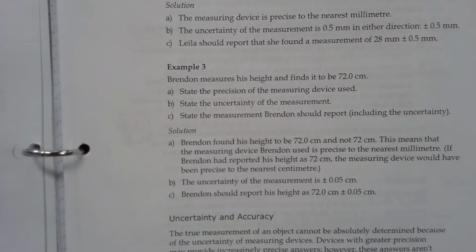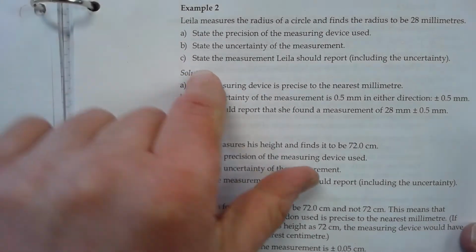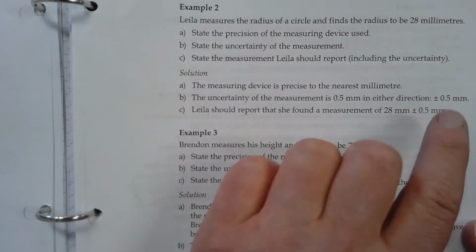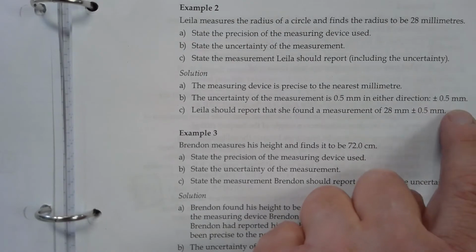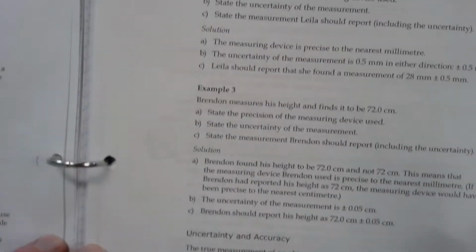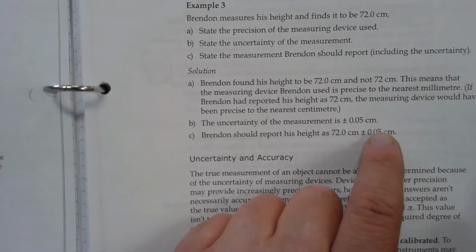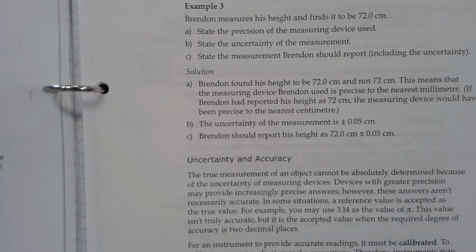There's 10 millimeters in a centimeter. So plus or minus 0.5 millimeters, half of a millimeter, versus plus or minus 5/100ths of a centimeter. Well, there's 100 centimeters in a meter. So your uncertainty is based upon those things.